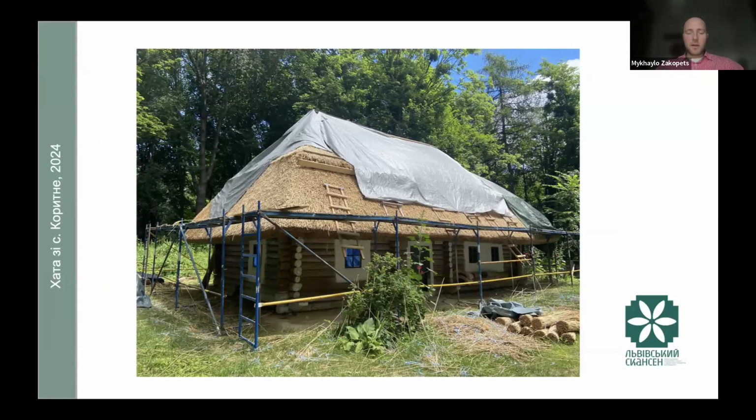And we also need to support the teams of craftsmen who maintain these professional skills and who continue to restore our roofs. This is a roof out of rashes. I think this is like 200-year-old technology, even earlier. And we are commissioning services of such specialists during the 3 years. I think we have restored 15 objects.